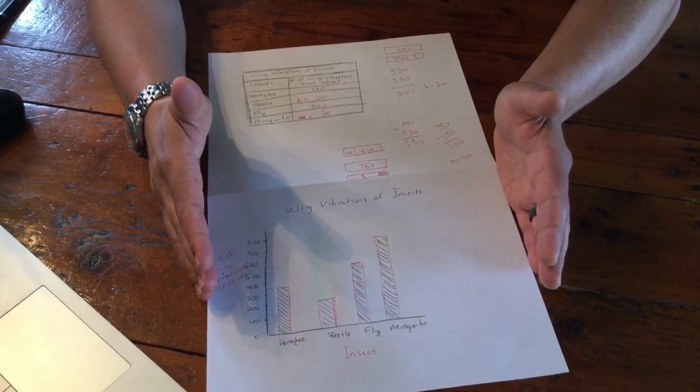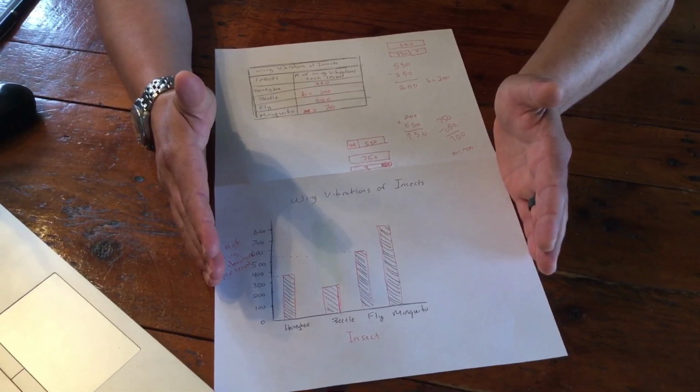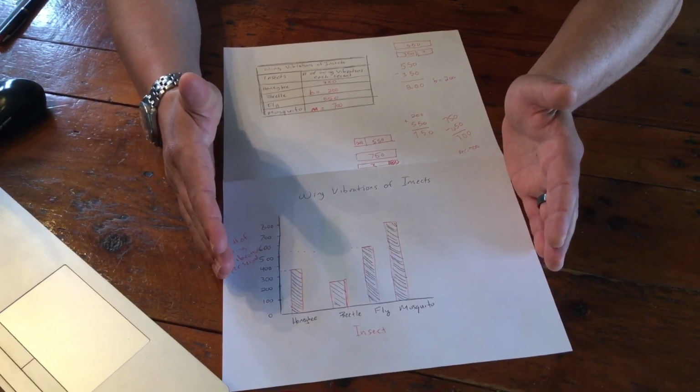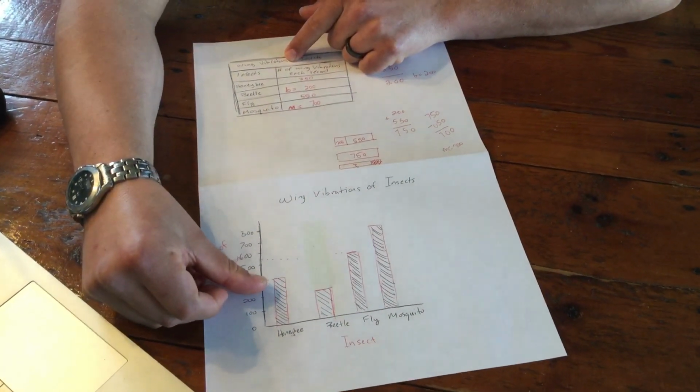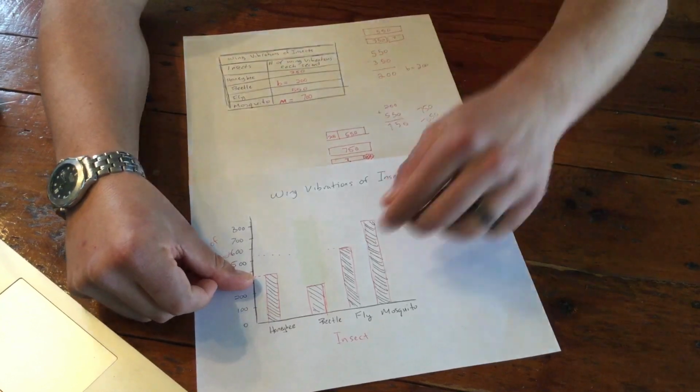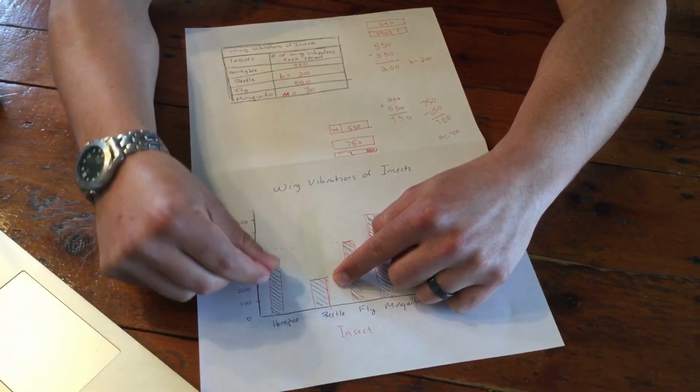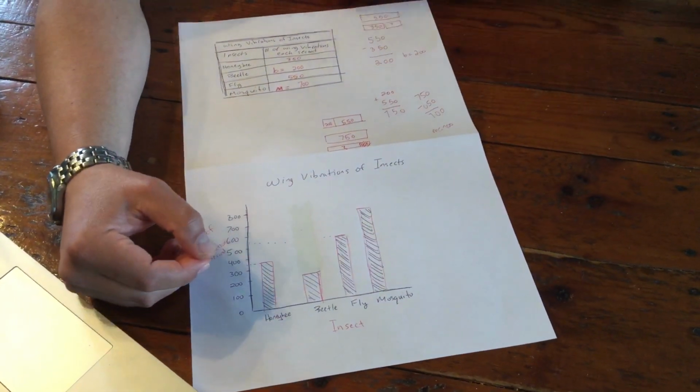So when might you choose to use a bar graph? Well, whenever you want to display data that you want people to be able to compare. So if I wanted to see how much more vibrations per second a honeybee has than a beetle, I can use this table to do it without having to try and memorize all those numbers.